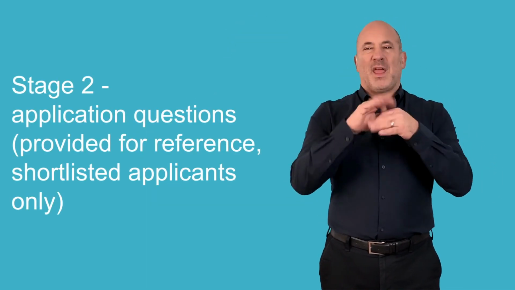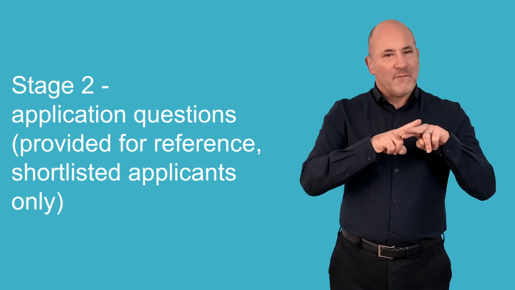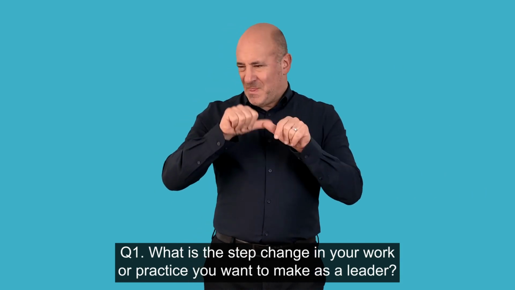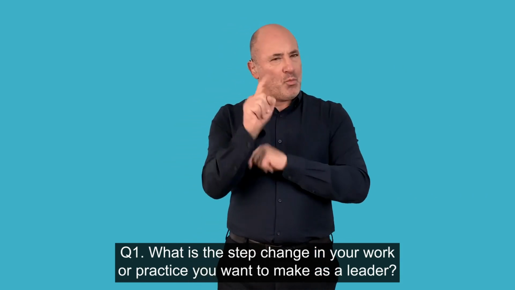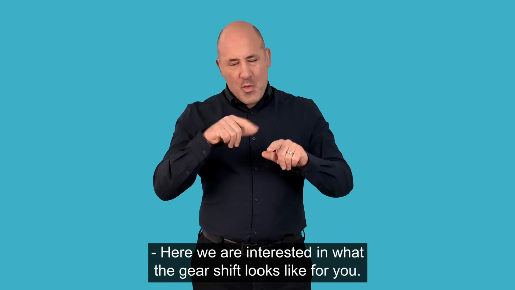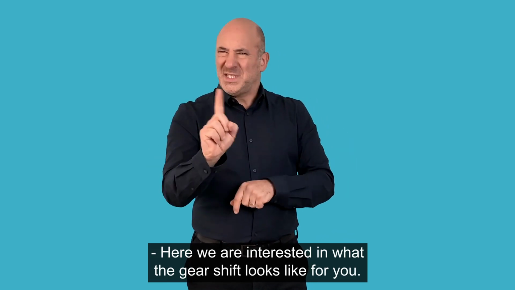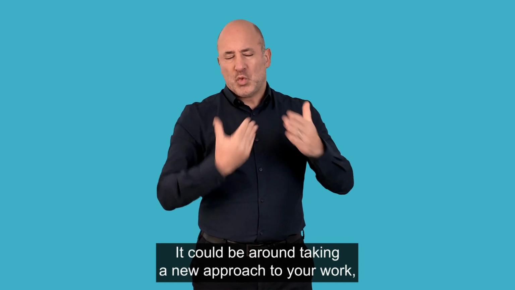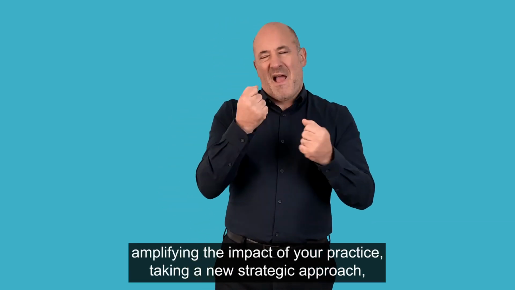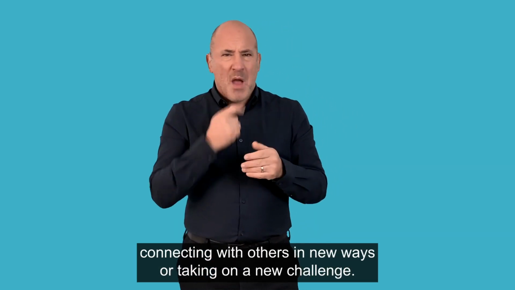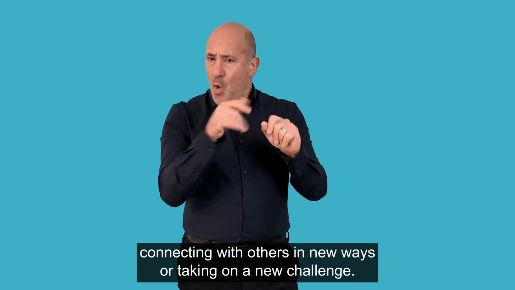Stage 2 Application Questions, provided for reference, shortlisted applicants only. Question 1. What is the step change in your work or practice you want to make as a leader? 250 words max. Here we are interested in what the gear shift looks like for you. The step change will be unique to you. It could be around taking a new approach to your work, amplifying the impact of your practice, taking a new strategic approach, connecting with others in new ways, or taking on a new challenge.